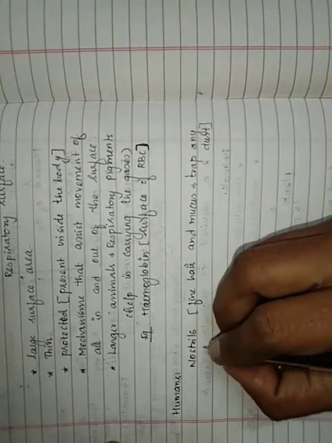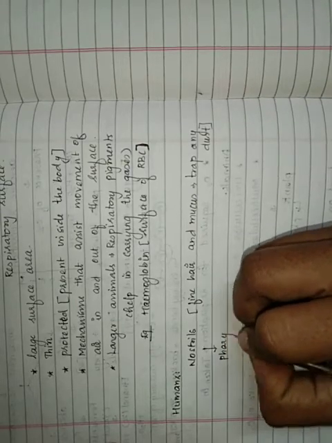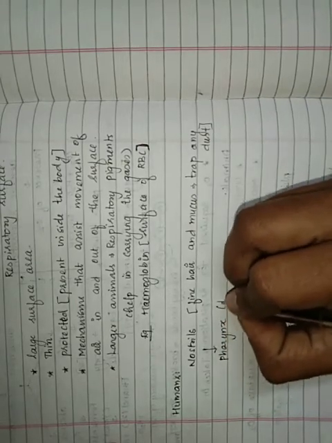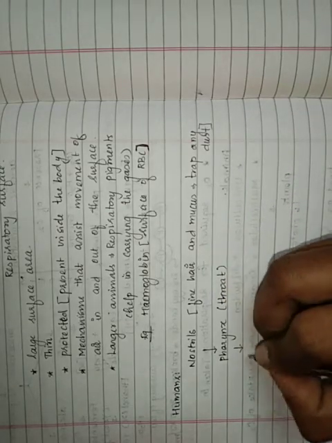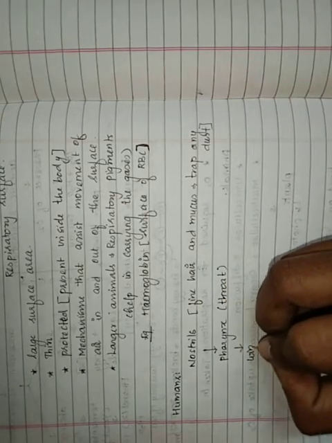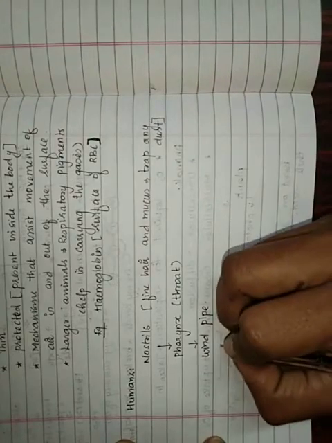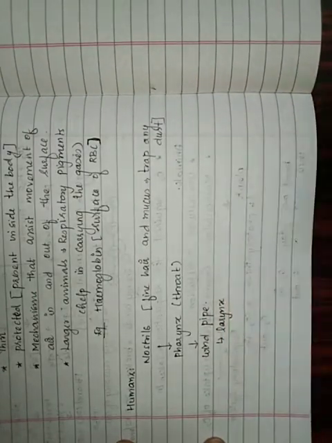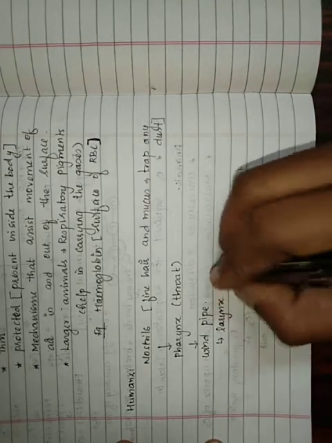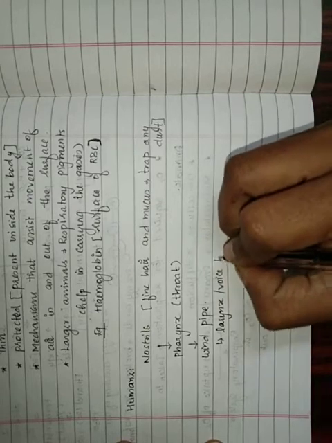So from nostrils, the air is going to pass on to the pharynx region, which is present in our throat, and then from pharynx it is going to enter into a tubular structure, which we commonly call the windpipe. And the first part of windpipe is going to be the larynx. So larynx is the first part of the windpipe, and larynx is commonly called the voice box.